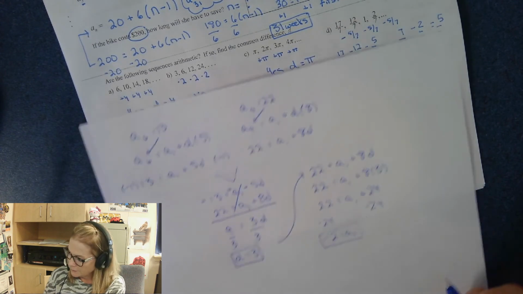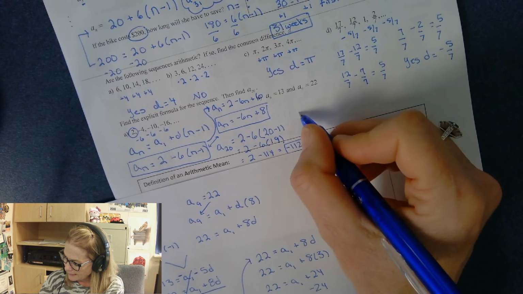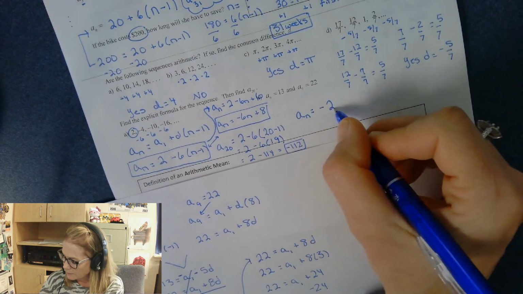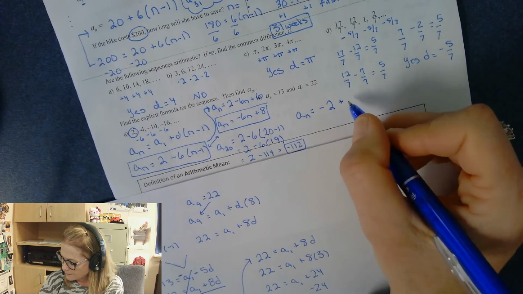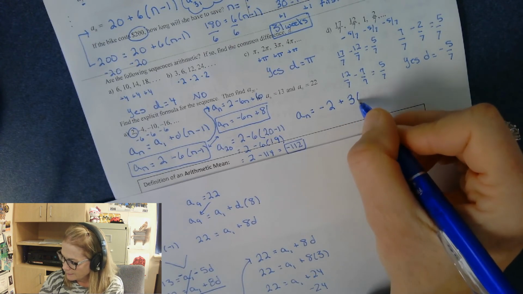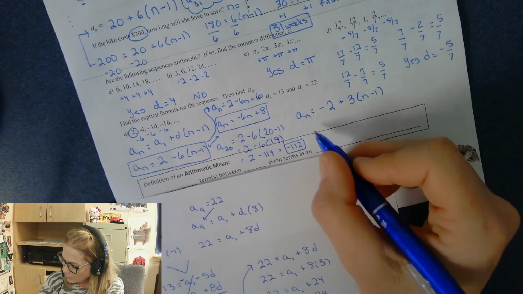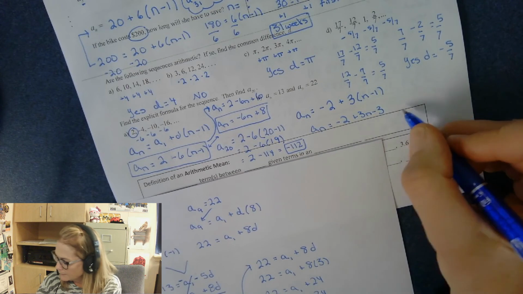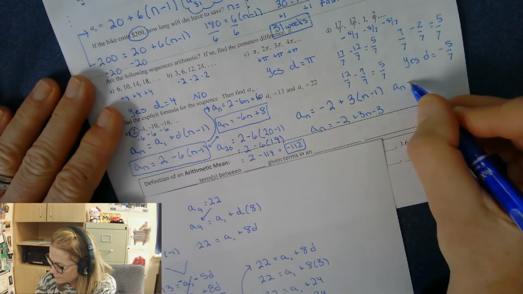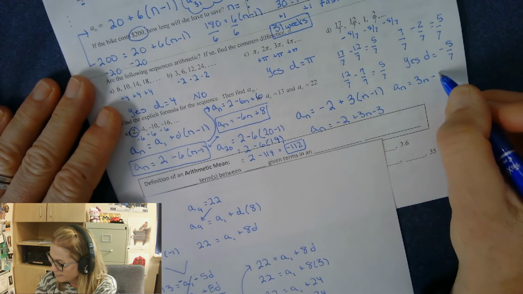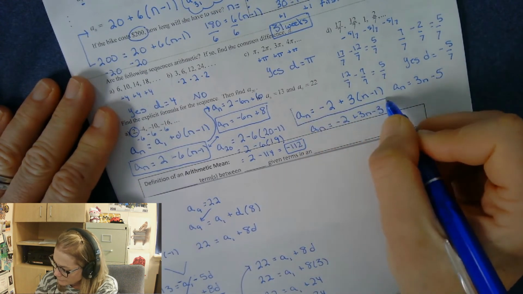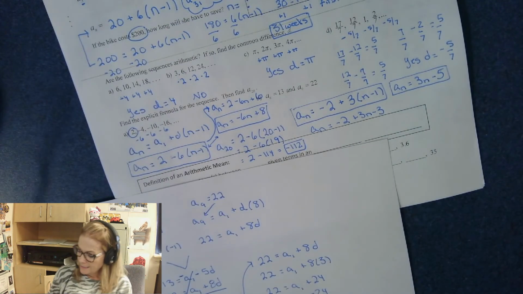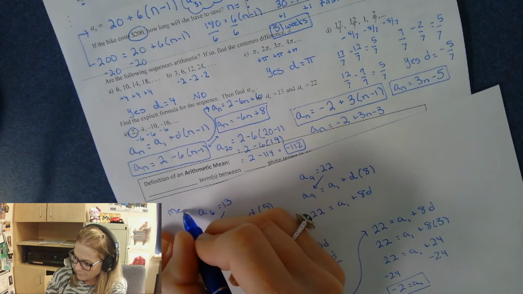So my formula will be a_n equals negative 2 plus this common difference of 3 times n minus 1. Or if you have it multiplied out, it would be a_n equals 3n minus 5. So this is it, and then this is it simplified. Okay, so that's method 1. Sorry, there's not a lot of room on the notes.